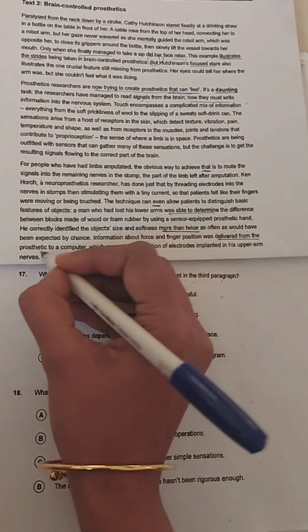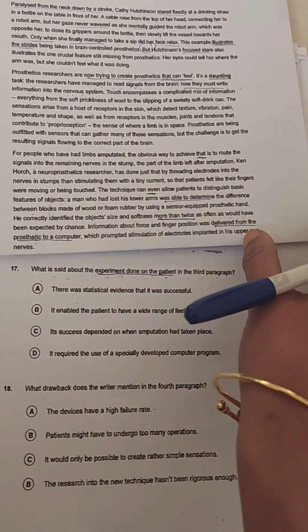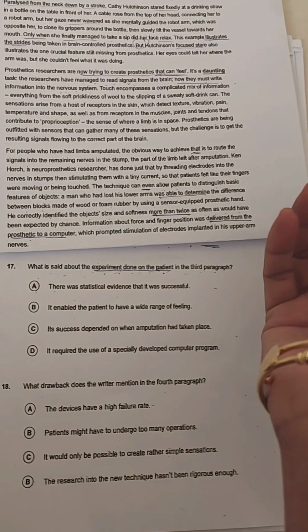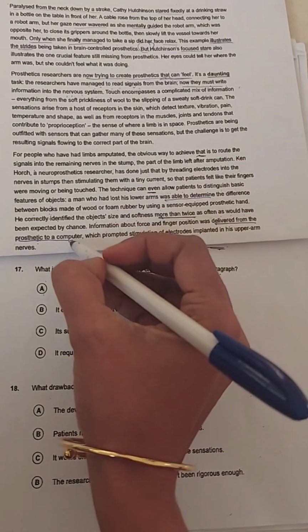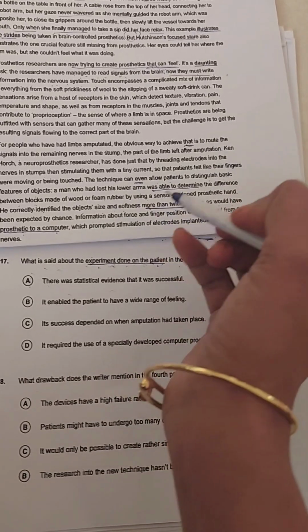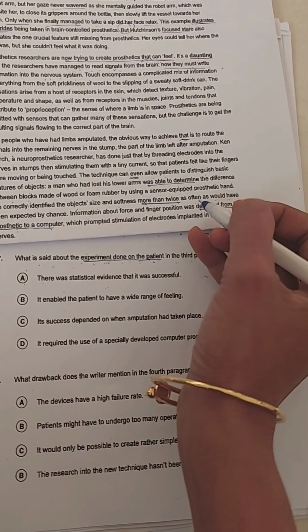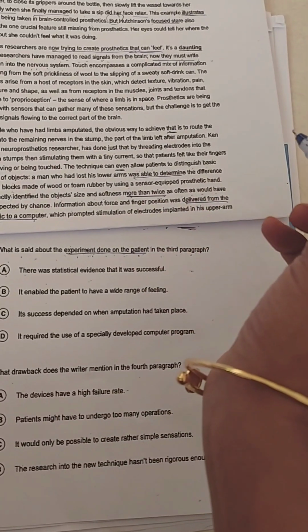So delivered from the prosthetic to a computer suggests how the information is processed, but this information is not giving anything about the success rate. They are just talking about the process. Okay, so this is the information about the experiment.